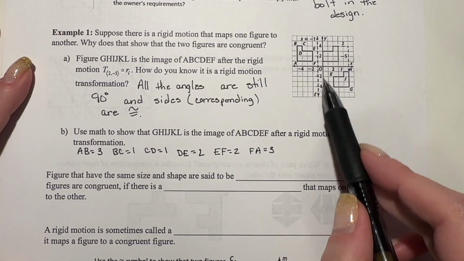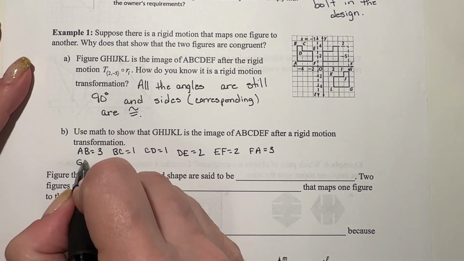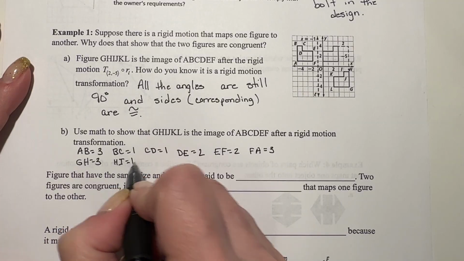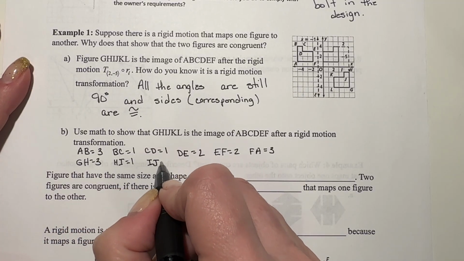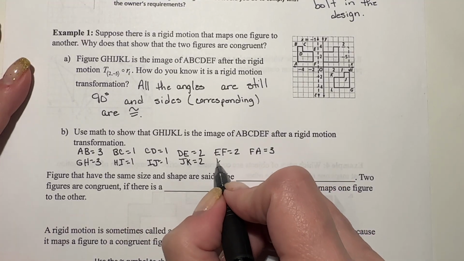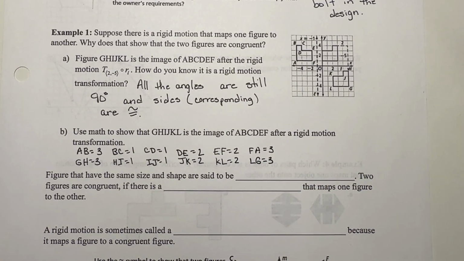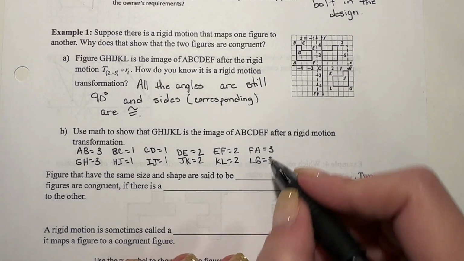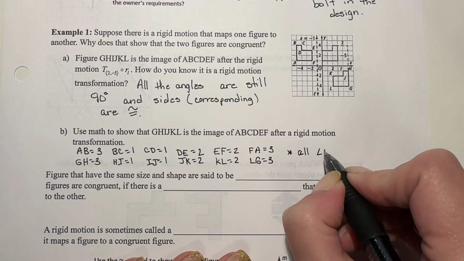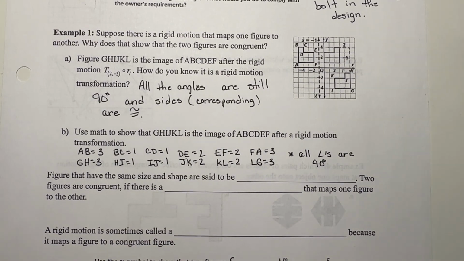Now I'm going to do the exact same stuff down here. So starting in basically the same place, I've got GH. Then I've got HI. I've got IJ. I've got JK. Then I've got KL. And LG equal to 3. So all those sides are the same. And then you may want to add on yourself a little note. All angles are 90 degrees. So that's how we know for sure.